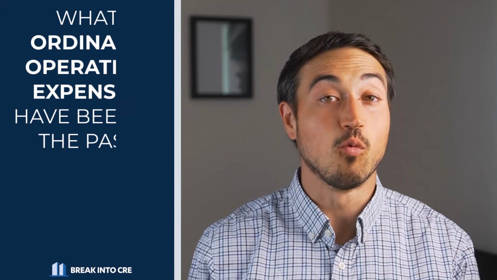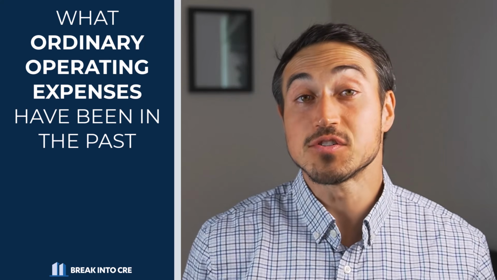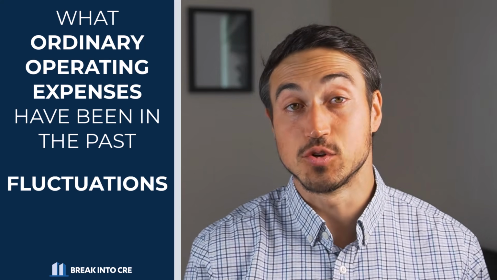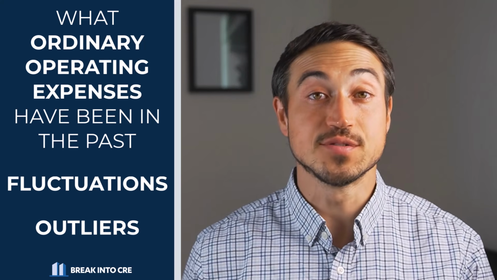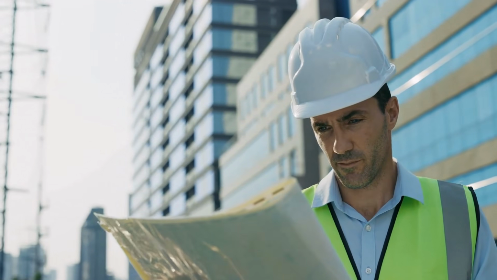And from an operating expense perspective, you'll want to get a sense of what ordinary operating expenses have looked like in the past. And you'll also want to identify any major fluctuations or outliers in those financials that could be a sign of other issues going on that you'd ultimately need to address.